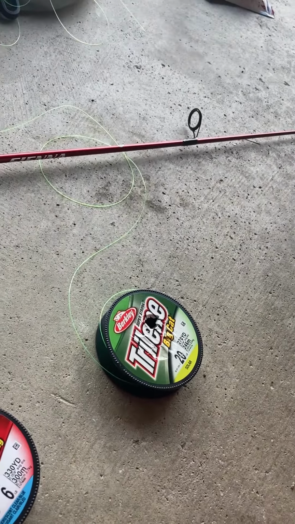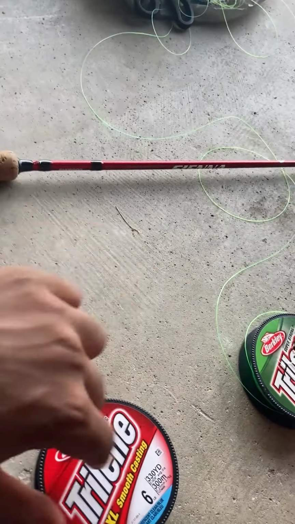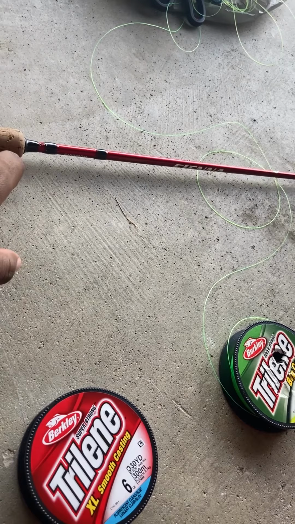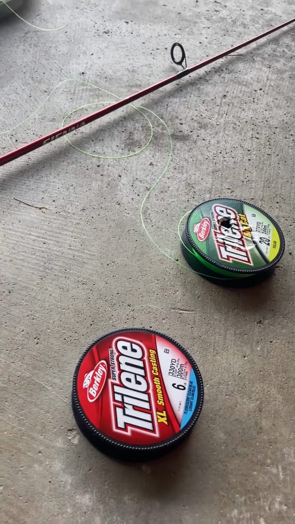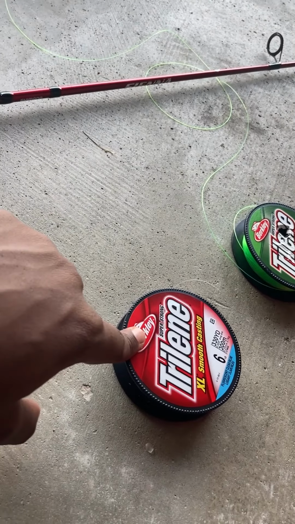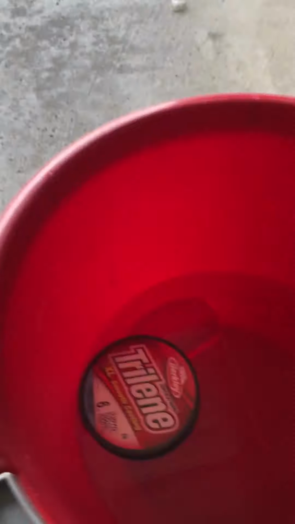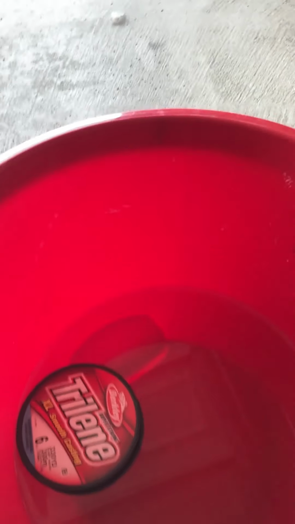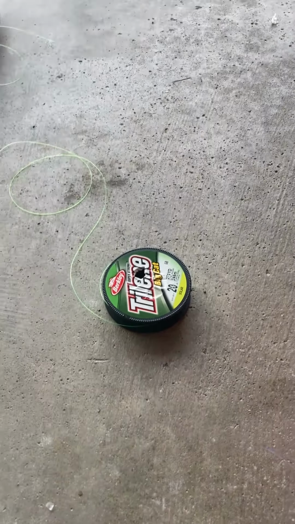But there's an easy way to at least eliminate memory and make sure the line goes onto the spool properly, because you want the line to go on the spool the same direction it came off. And I'll show you guys how to do that. Spool in this water bucket right now. The water is warm, and that helps eliminate memory. Again, there's going to be next to no memory on the 6-pound test line by itself, but with the warm water, it's definitely going to get rid of most of it. The 20-pound test line is going to have a lot more memory.